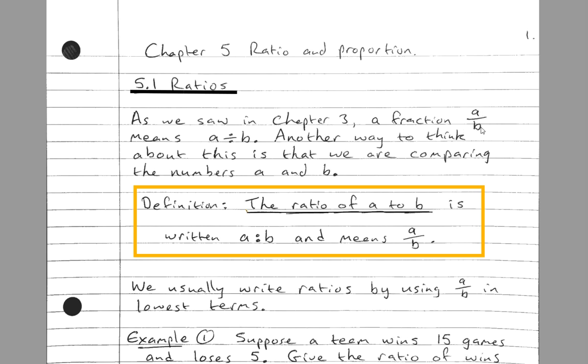So a fraction a over b means a divided by b. And we're really comparing these two numbers, comparing the a and the b. So that's all a ratio is. The ratio of a to b, written like this with a colon, just means the fraction a over b. So it's just another way to think about comparing the sizes of two numbers.